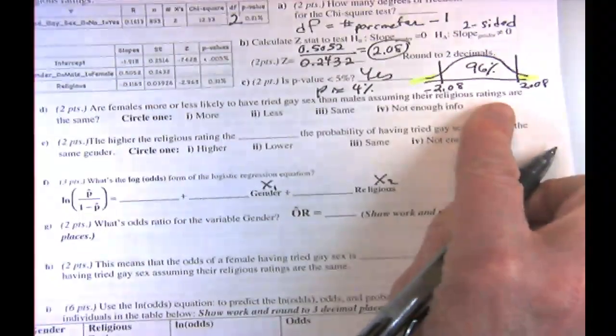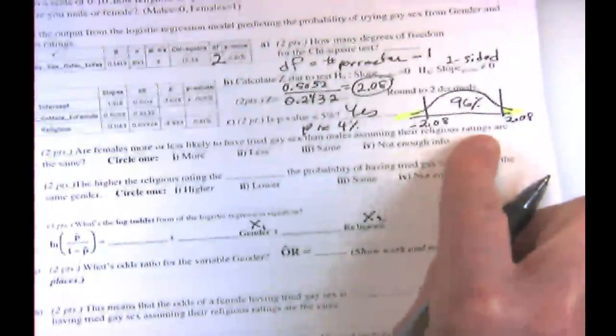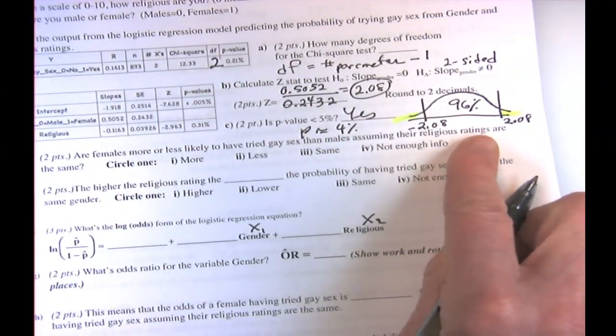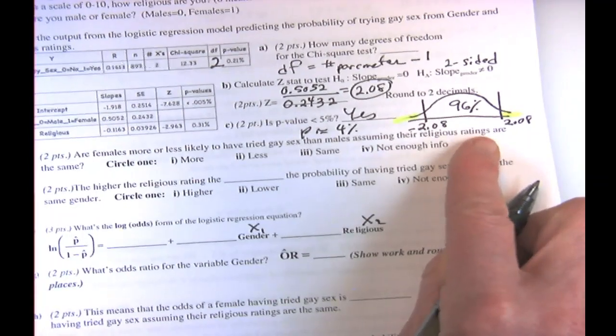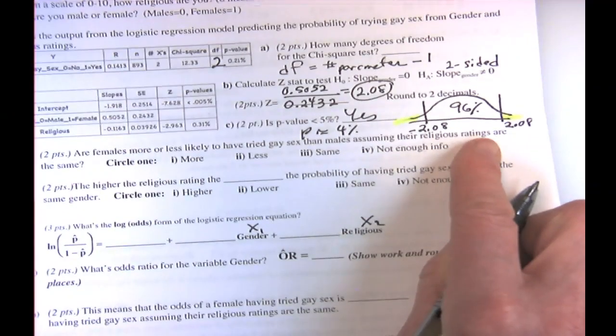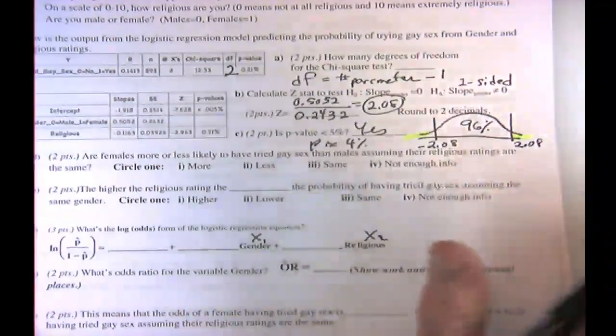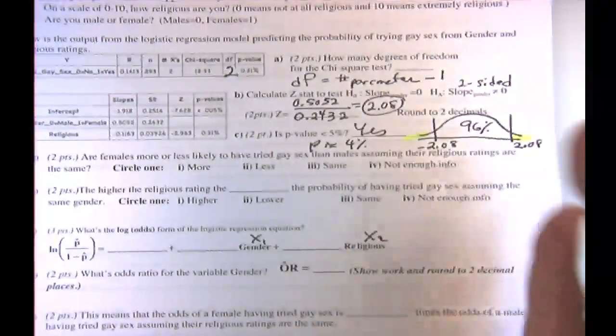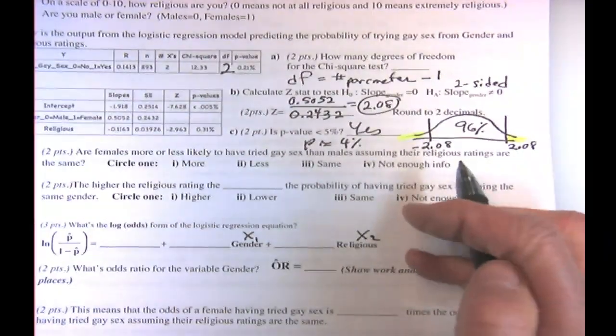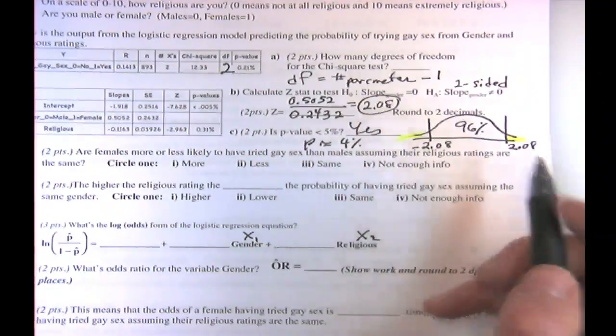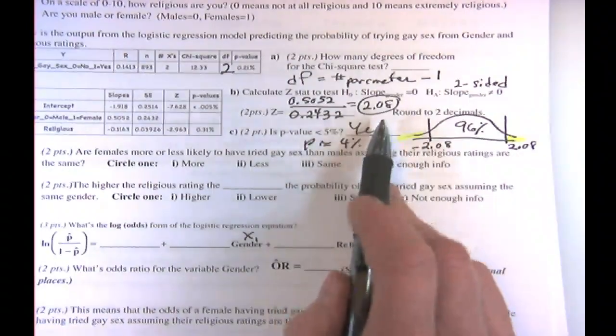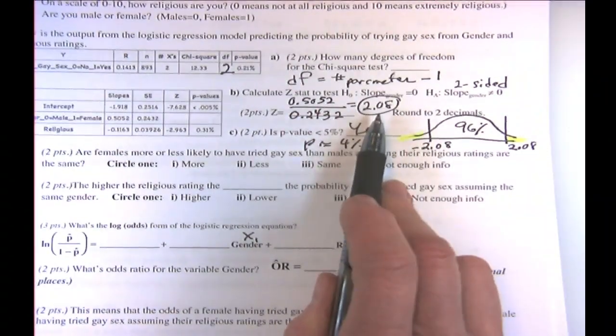If I did a 1-sided test, if I knew ahead of time that girls are more likely to say they've had gay sex, girls are just more likely in most of the data I've collected to try it occasionally, I guess. Their sexuality seems to be a little bit more fluid. I always get data like this. I'll see what happens. I haven't looked at our data this semester, but this is saying that girls are more likely to have tried gay sex.